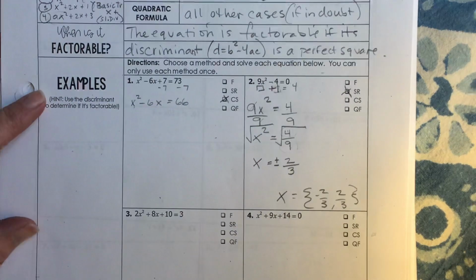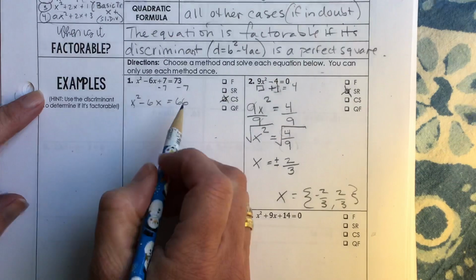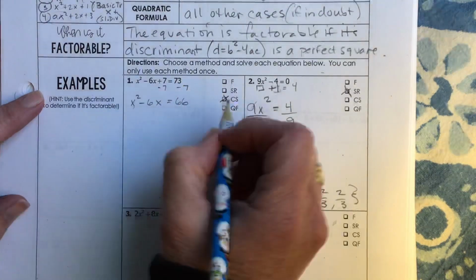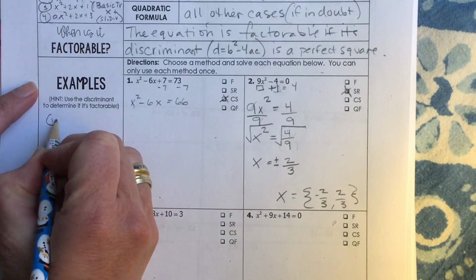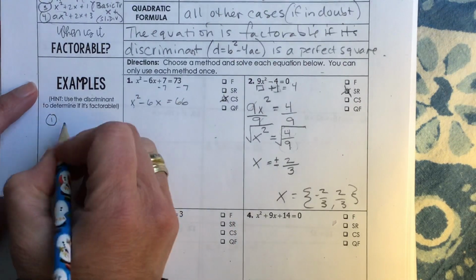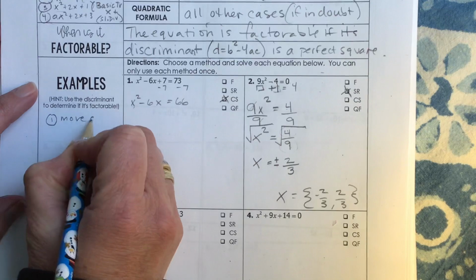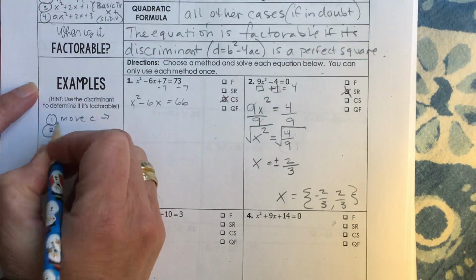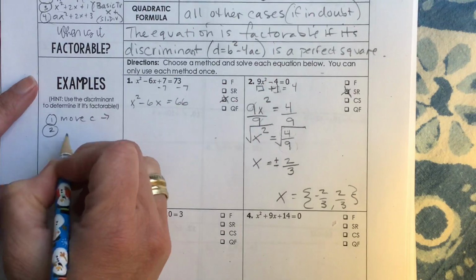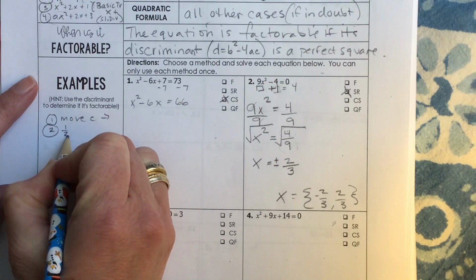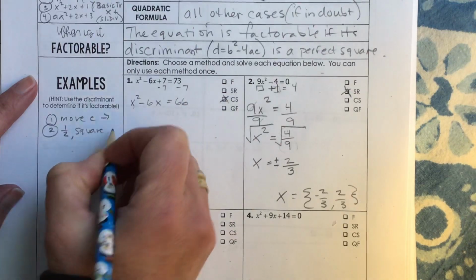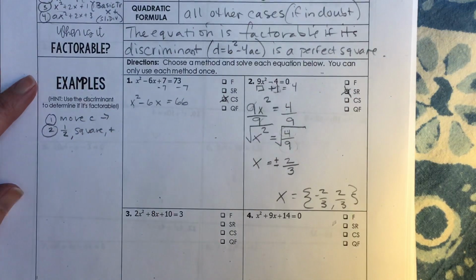A lot of times you're going to move your constant on the right when you're factoring. Not all the time. And when we're completing the square, our first step was going to be move our c to the right. Our second step for completing the square is I'm going to take half of b and I'm going to square it. And I'm going to add it. Okay.